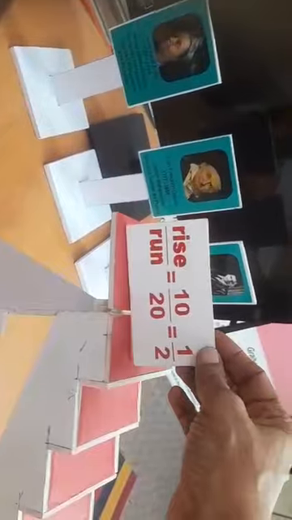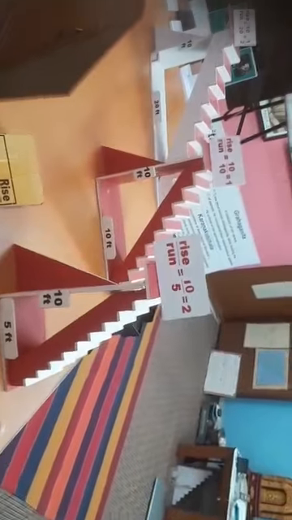In the very first case, the ratio between the rise to the run is 10 by 20. It is definitely 1 by 2. In the second case it is 10 feet by 10 feet, equal to 1, and in the third case it is 10 by 5, which is equal to 2.